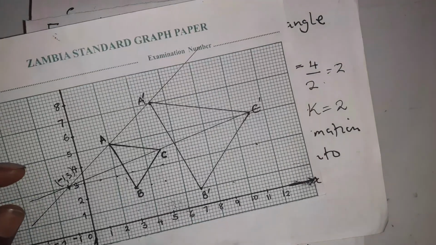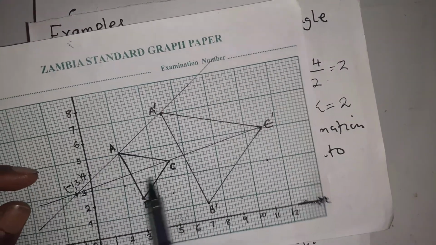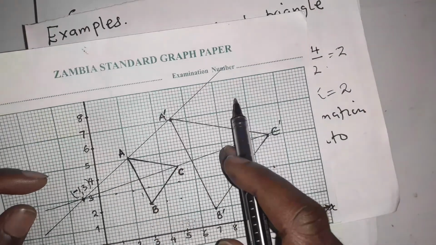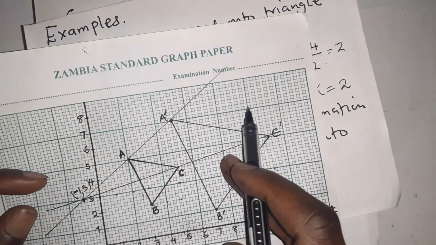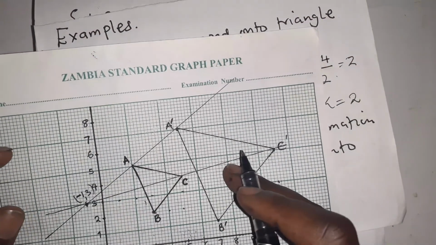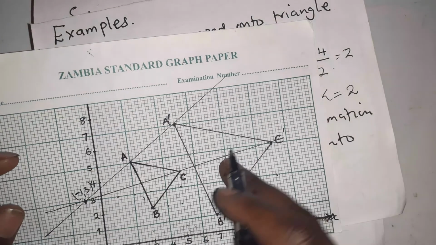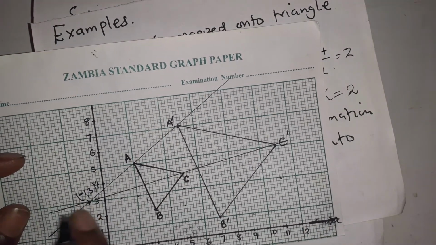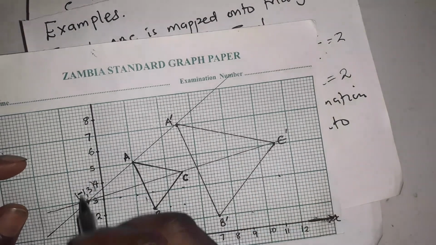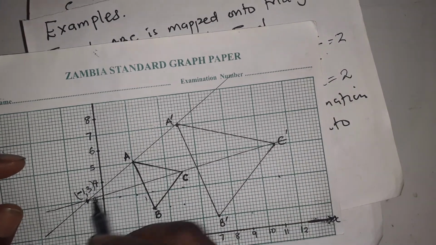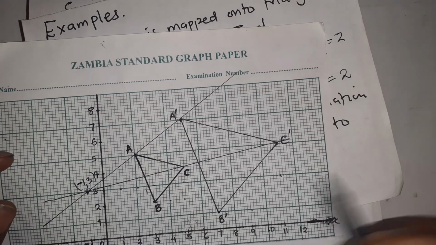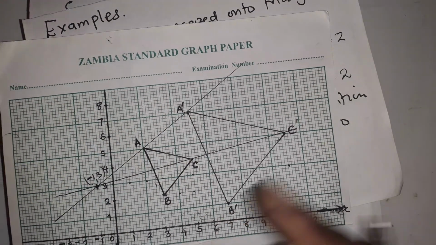When you look at these two, you could have known that this was enlarged to come up with this one. So you were going to state that it's enlargement, at the center of enlargement, which is this one, by the scale factor of 2.